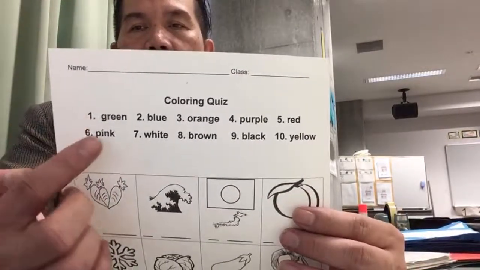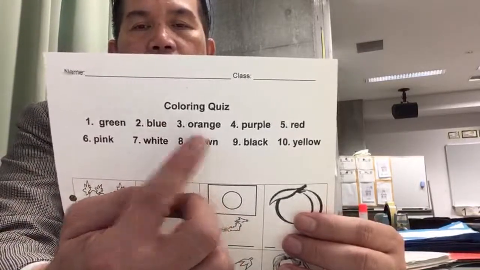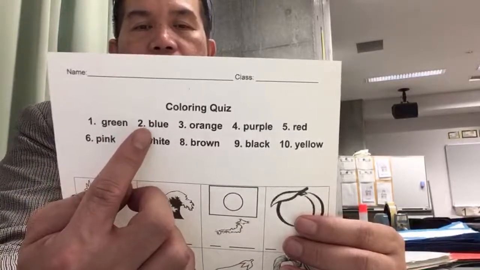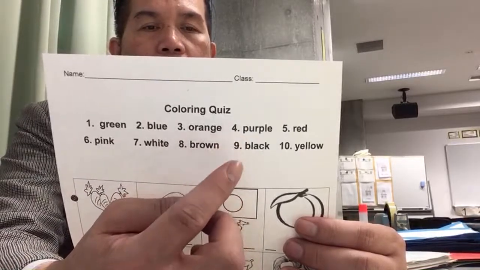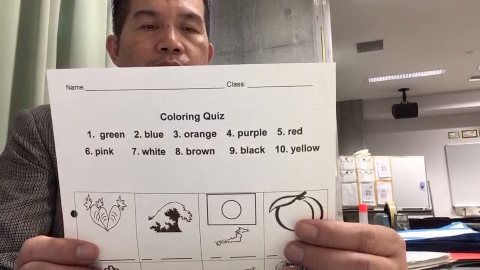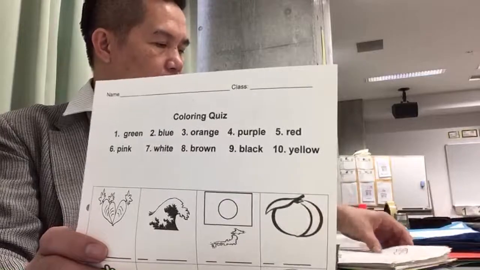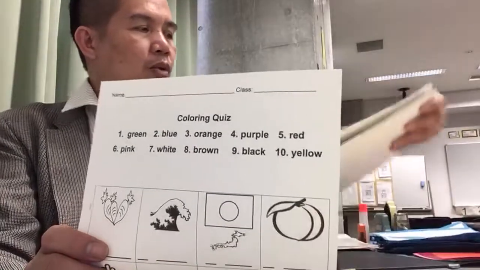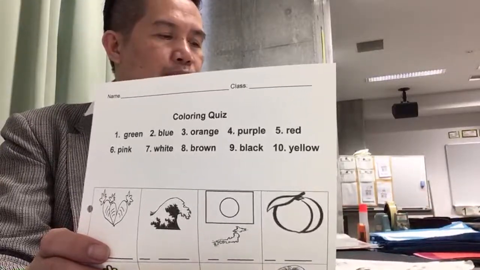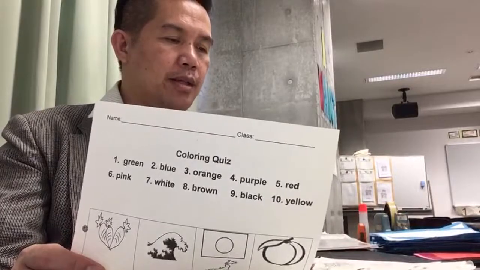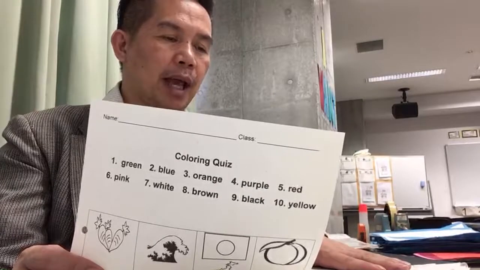Number one, you write orange. Number two, blue. Number three, number one, green. Number two, blue. Number three, orange. Number four, what's number four? We have purple. Number five, what's number five? We have red. Number six, pink. Number seven, brown. Number eight, brown. Number nine, black. And number 10, yellow.